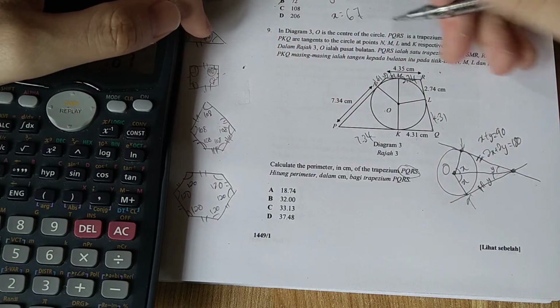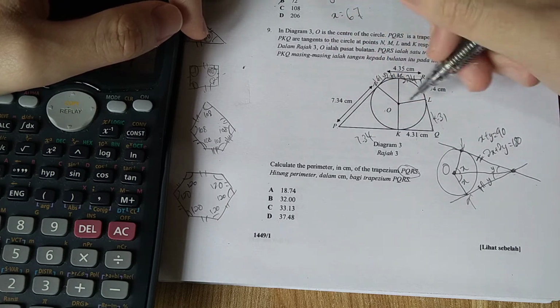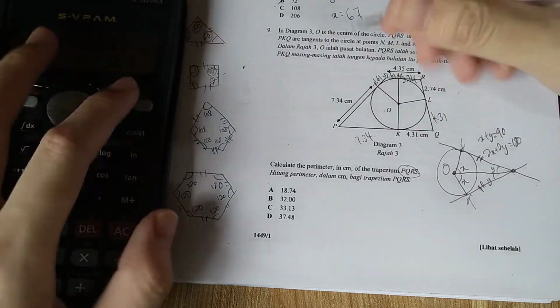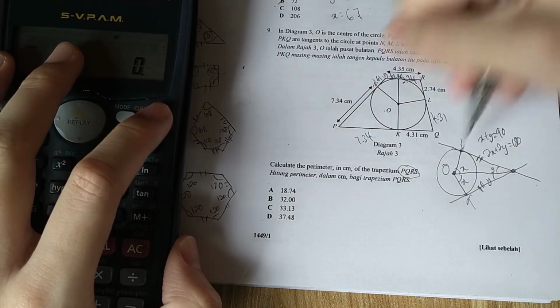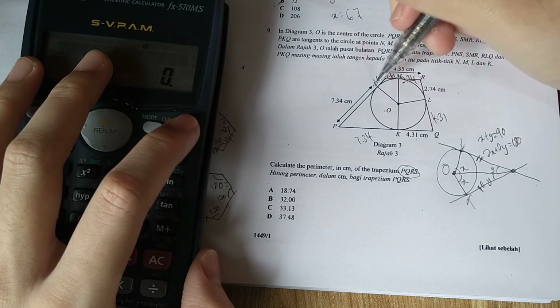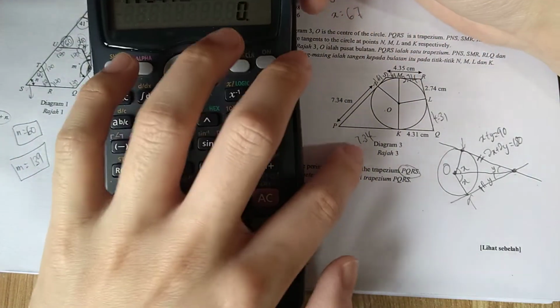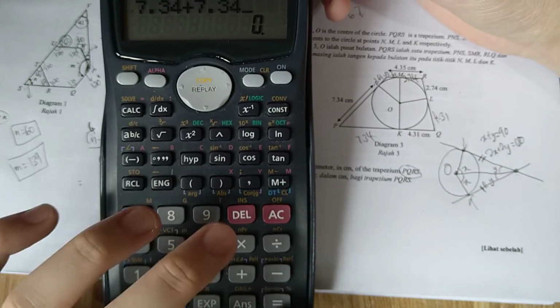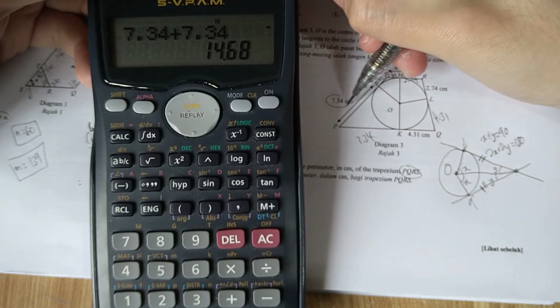Calculate perimeter of PQRS. So perimeter is just add all the, how to say, just add all the length lah. Okay, just add all the lengths. But don't add yang dalam. Dalam tak payah. Perimeter yang luar saja. So let's start from 7.34. 7.34 plus with 7.34 again. Okay, so I start here. So I'll bulletkan lah, so I remember where I start.